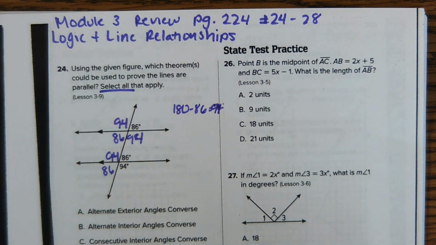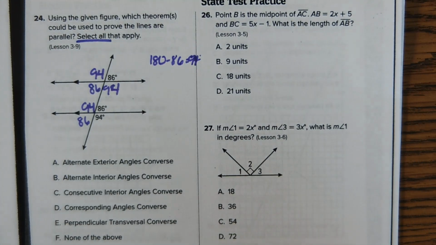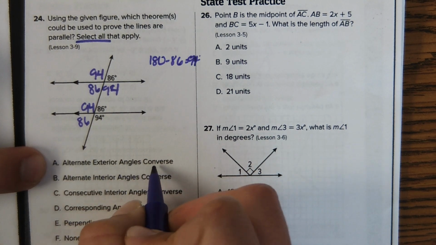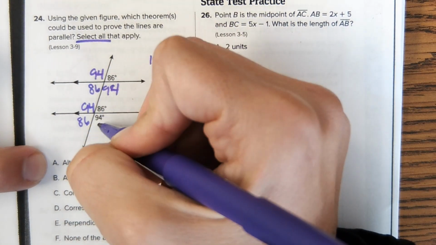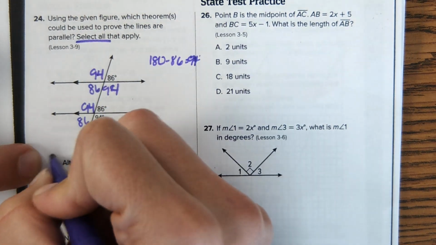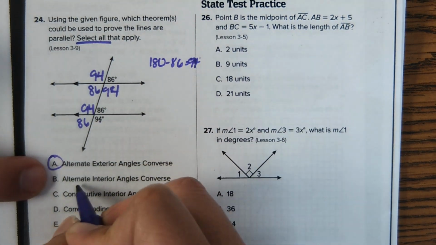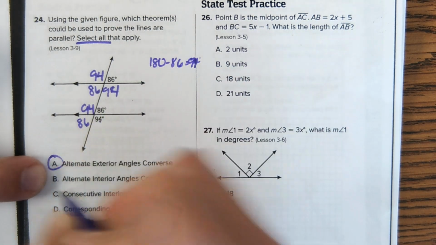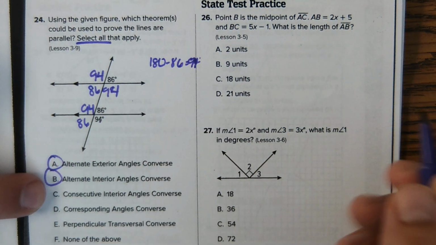Okay, so now that I have that filled in, I'm going to look at the answers here and select all that apply. So alternate exterior angles converse. So if alternate exterior angles are equal, then these lines are parallel. So since alternate exterior angles are equal, this is a correct answer. Alternate interior angles, the alternate interior angles are equal, so therefore this is a correct answer.